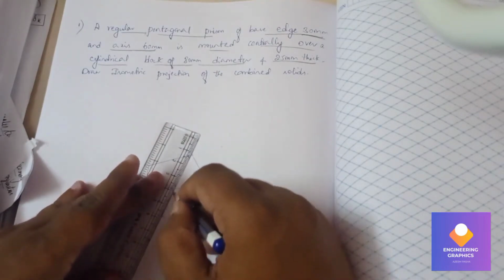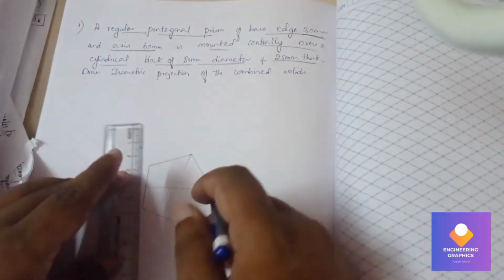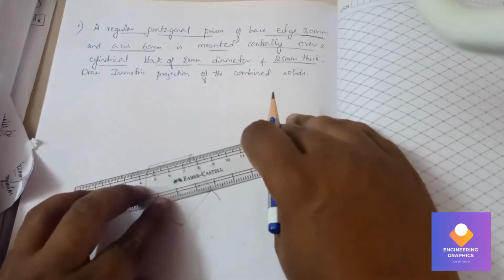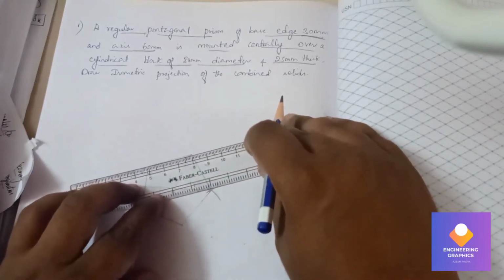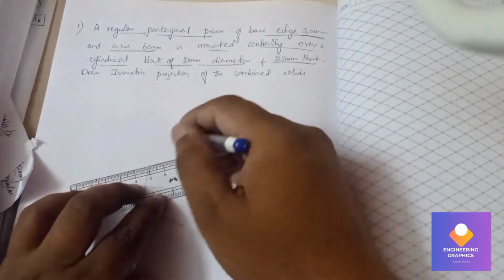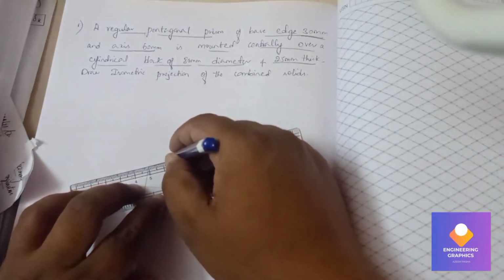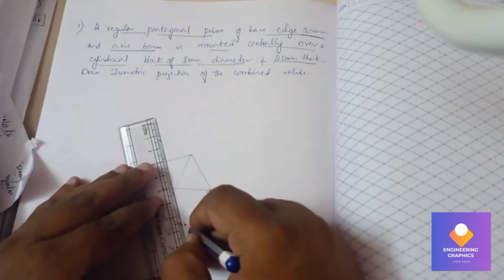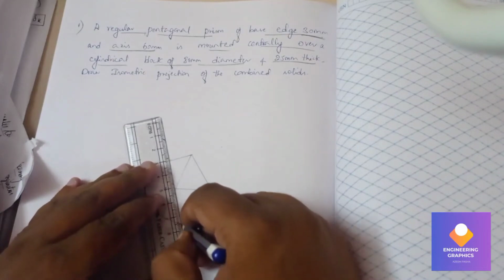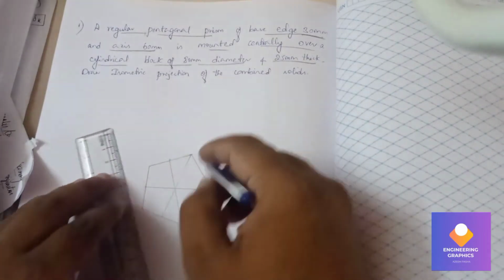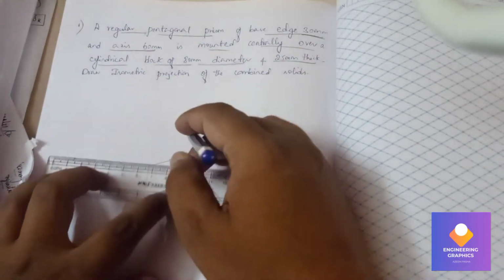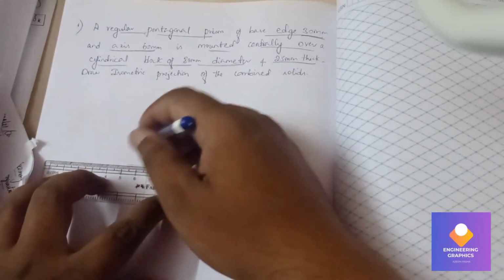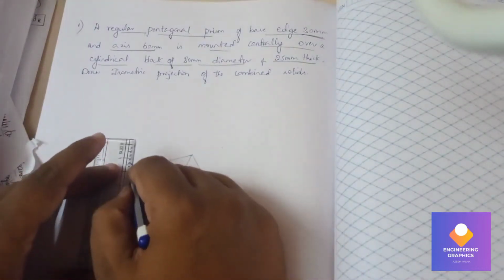Here I have drawn 2, so I need one more. So mark the middle point. 30 means exactly you need to mark 15 mm here. After constructing it, show the dimensions. So it has a dimension of 30 mm.